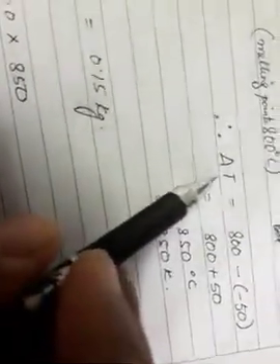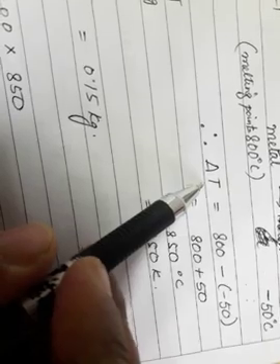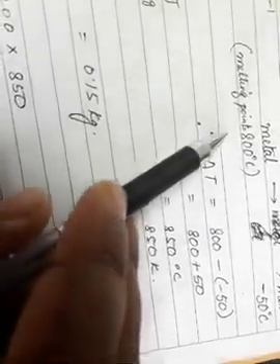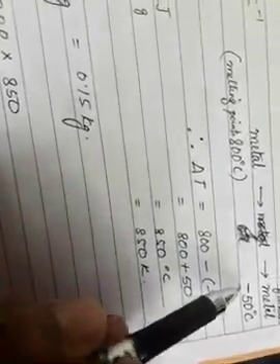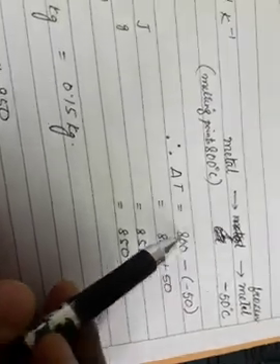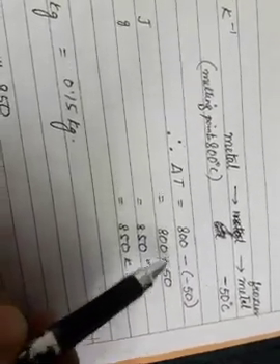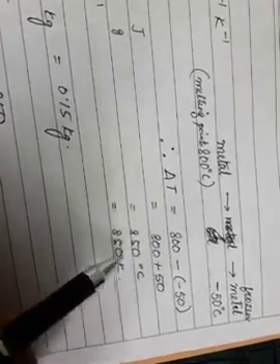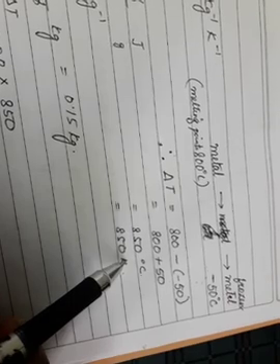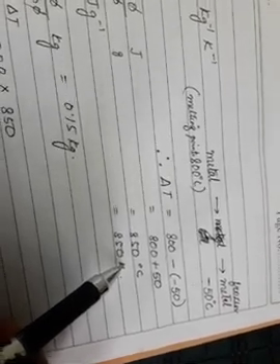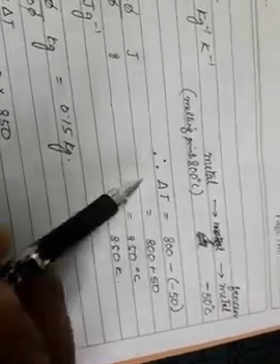Here the final temperature is minus 50 degrees Celsius. So what will be the delta T? Which one is higher? This 800 is higher and minus 50 is lower. So we always subtract from the higher to the lower. So 800 minus minus 50, minus will become plus, so total will be 850 degrees Celsius or 850 Kelvin. Here you can see that there is a change in temperature.